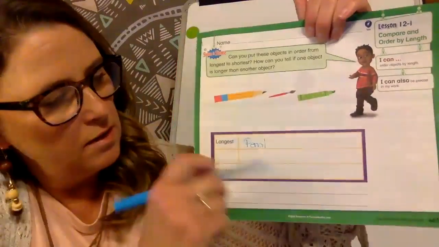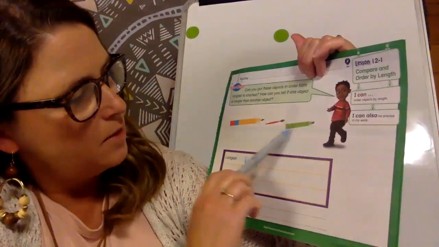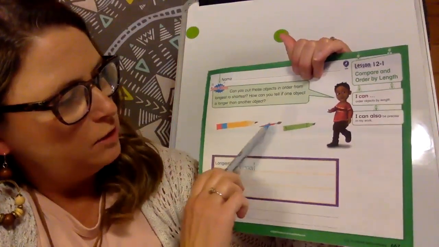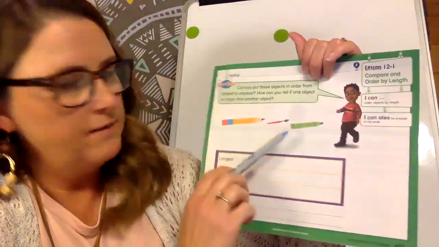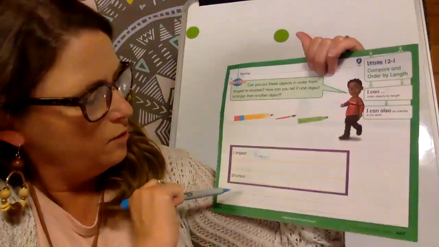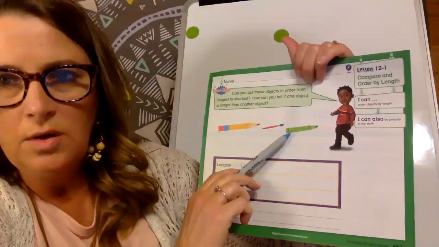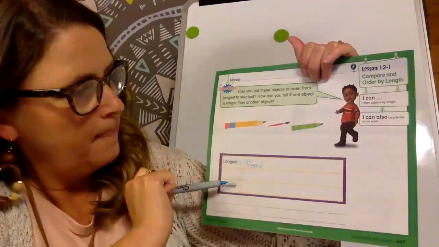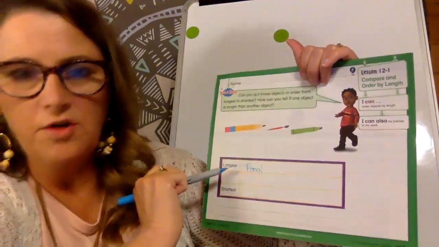So, okay. So we've written pencil here because it is our longest. Okay. So that leaves us the paintbrush and the marker. And when we look at those two, they're closer in length than what the pencil was. So we have to make sure we look closely. Okay. So which one of these would be the shortest, the paintbrush or the marker? Okay. All right, so if you chose paintbrush, you're correct. The paintbrush would be the shortest, so I'm going to write paintbrush in that bottom box.